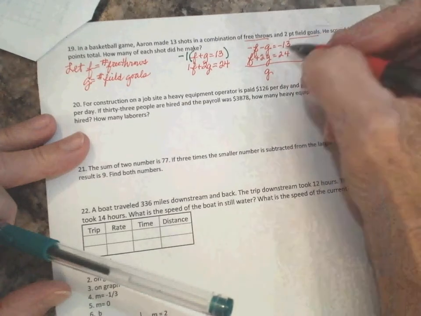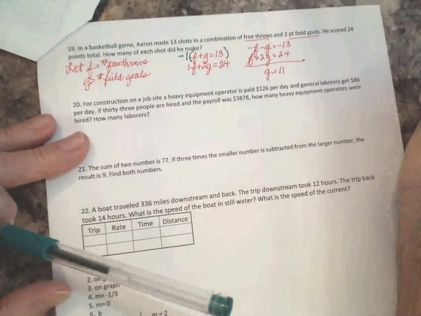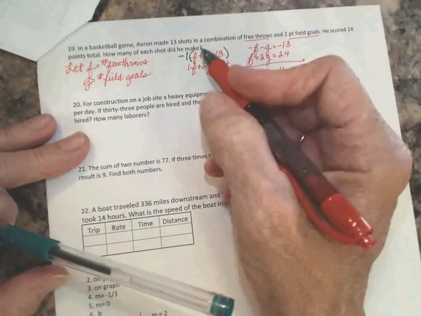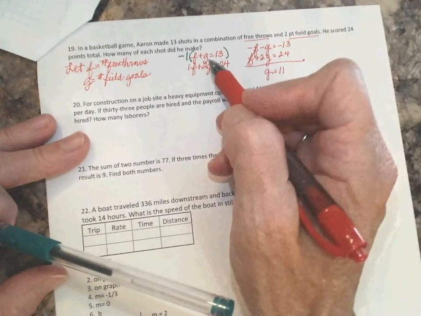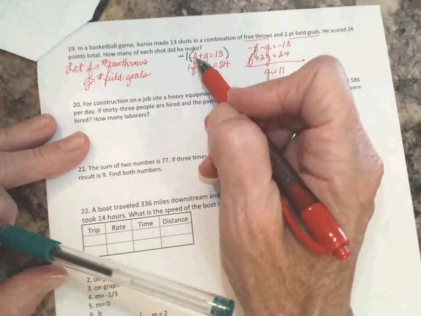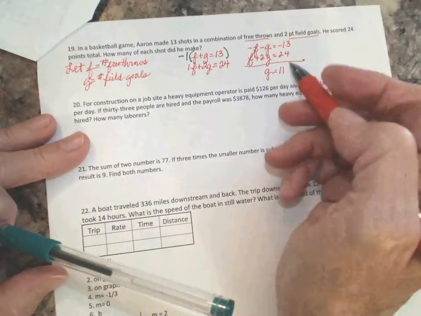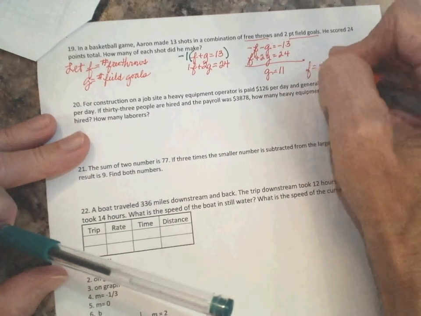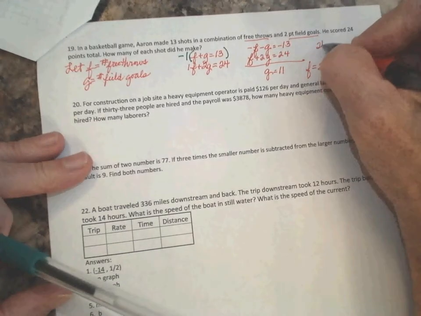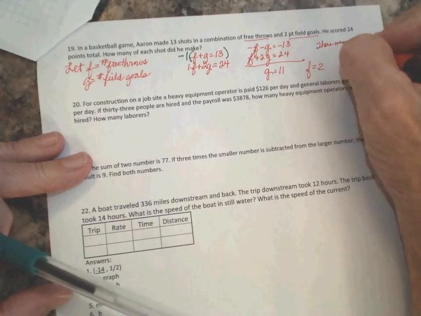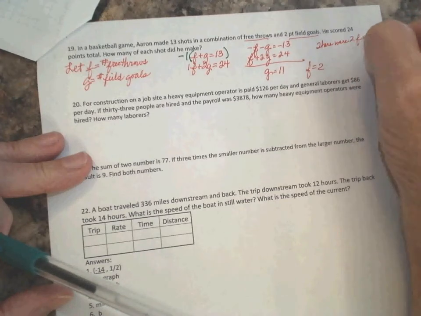So my F's are going to cancel out, and I have 2G's minus 1G. That's just going to equal G, and 24 minus 13 would equal 11. Now plug it back in. If they have to total 13 and 11 of those are field goals, then free throws would be left to be 13 minus 11, so free throws would equal 2.